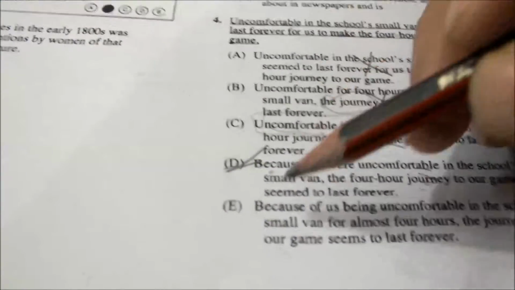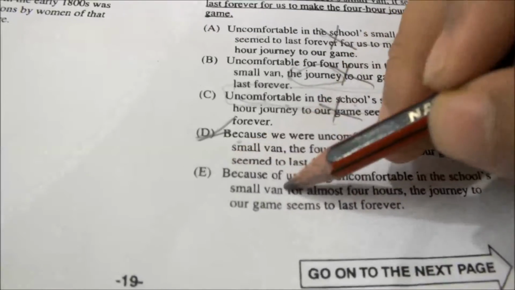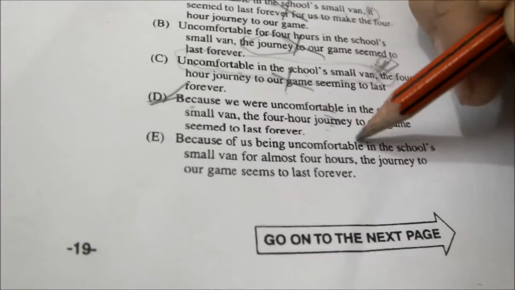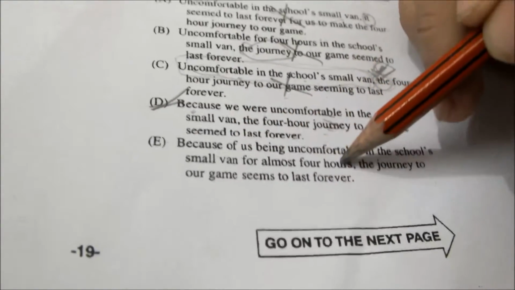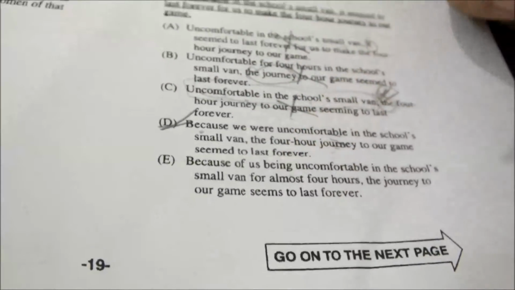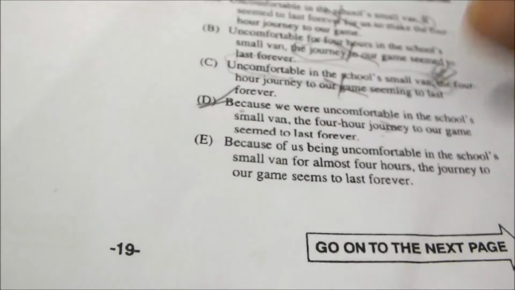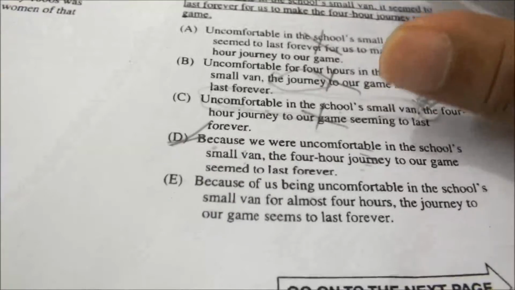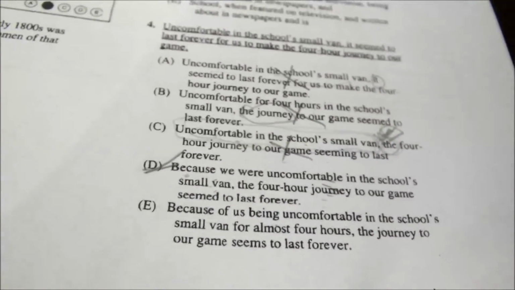Okay, the last option also has "because of," so let's read that too. "Because of us being uncomfortable in the school small van for almost 4 hours." See, this one again is clumsily arranged. This is unnecessarily long, unnecessarily complex, and doesn't give away the meaning easily, so this would not be the answer. But the fourth is very clean, clear, and simple to understand, and that's what a great sentence should be. That's why this one should be the answer. Okay, moving on to the next page.